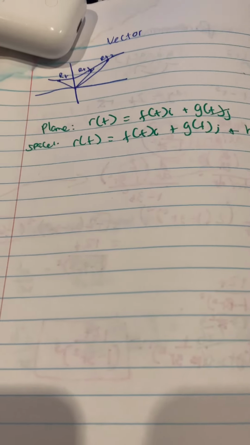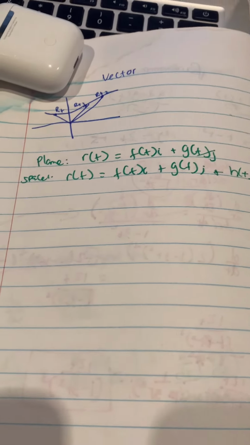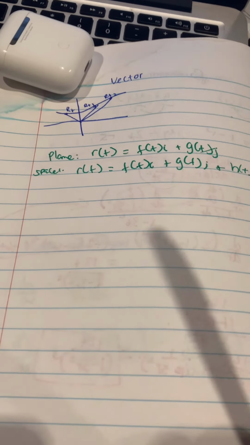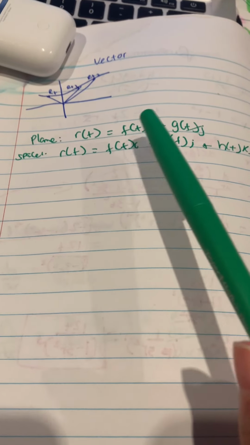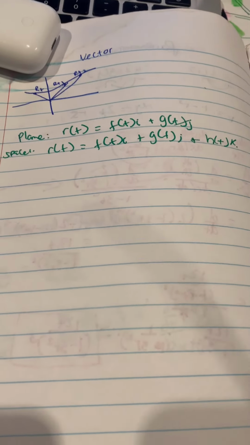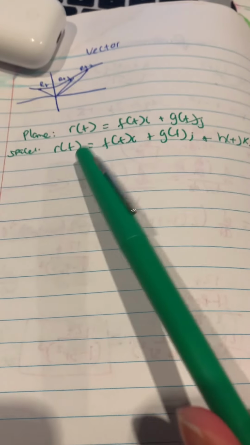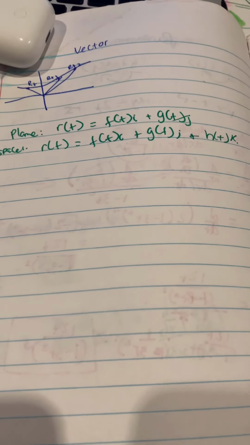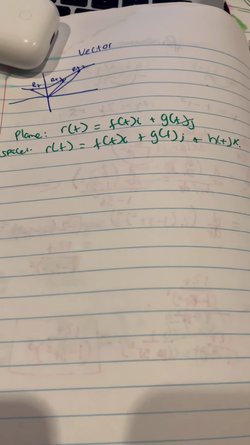Okay, let's move on to vector valued functions. First of all, start out with the function of the form of the plane, r(t) equals f(t) i plus g(t) j, and then we have this form of space, or the easier way to say that, the form space r(t) equals f(t) i plus g(t) j plus h(t) k.